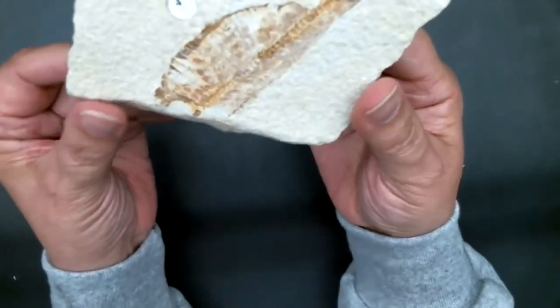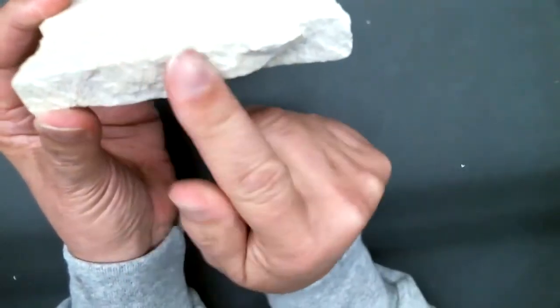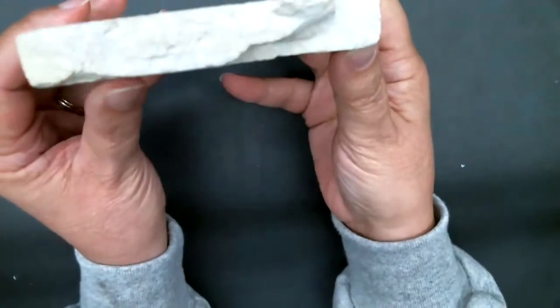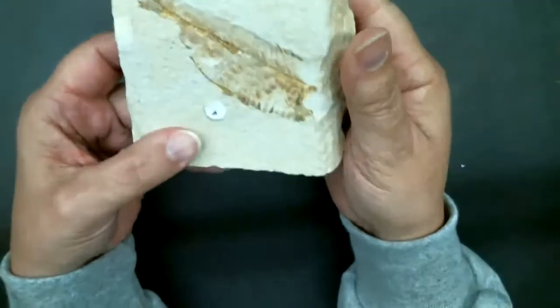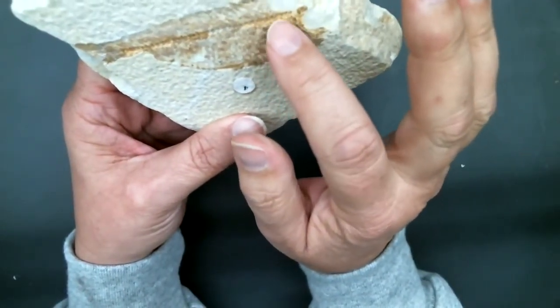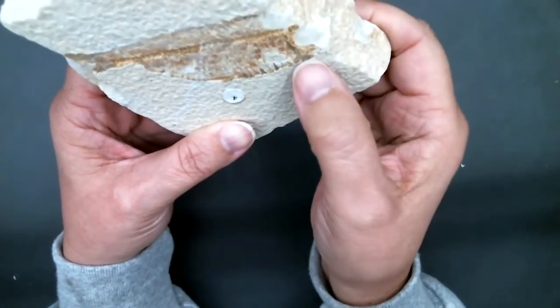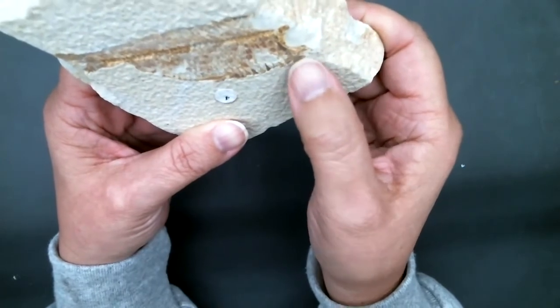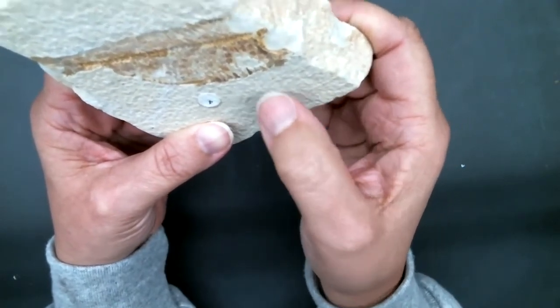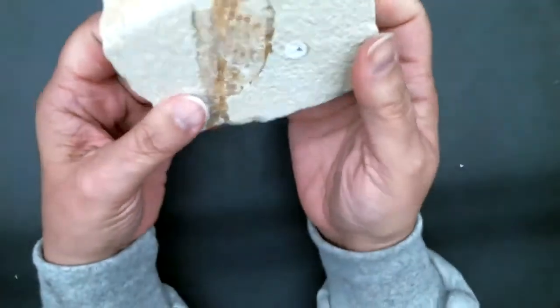Number 4 is siltstone. It's very, very fine material. When I touch it, it's a little gritty, kind of powdery. But the fossil's interesting. It's a fish. And I don't think it's a carbon film fossil. When I pick at it, it's pretty solid. But the rest of it's kind of soft. I think it's a petrified remains fossil. But this material is very, very fine.